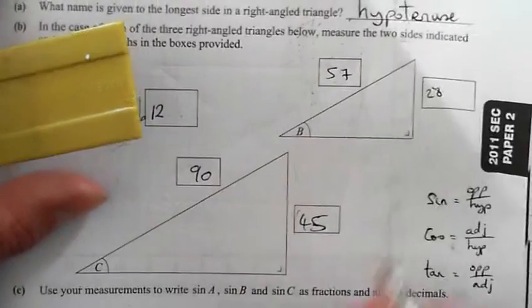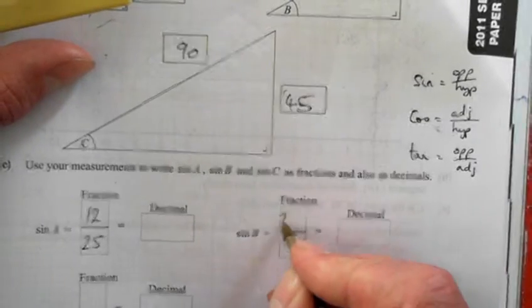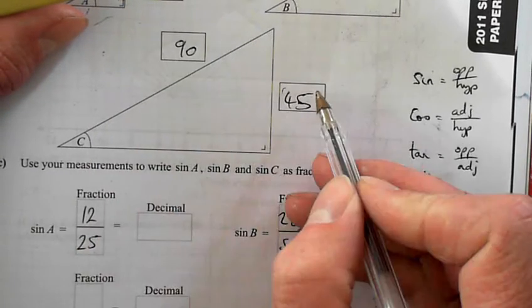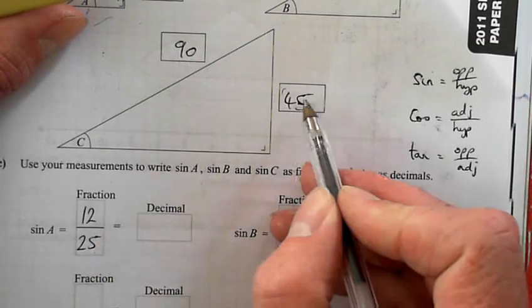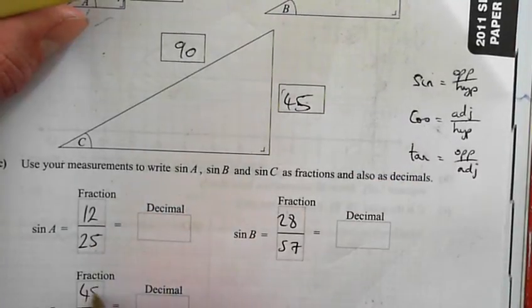Alright, B, 28 over 57. And C: sine of C, opposite 45 over hypotenuse 90.